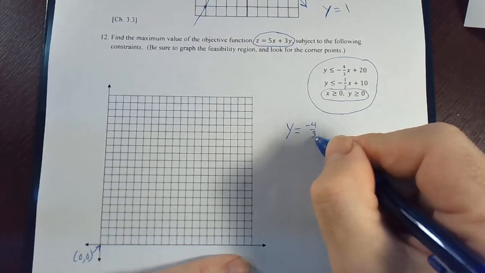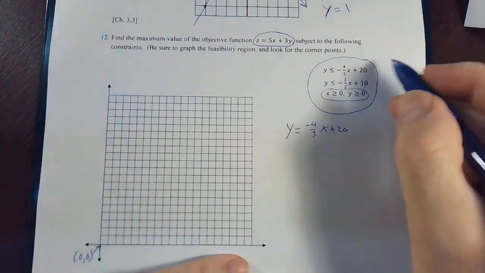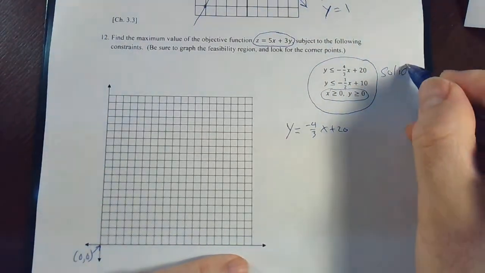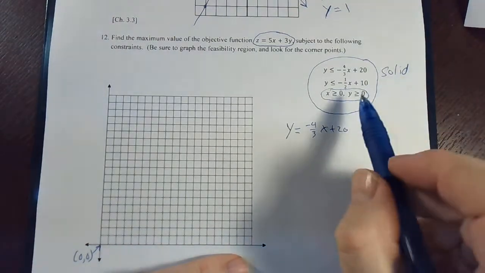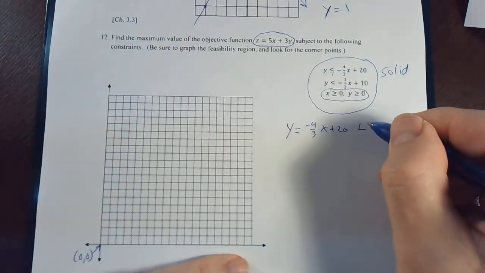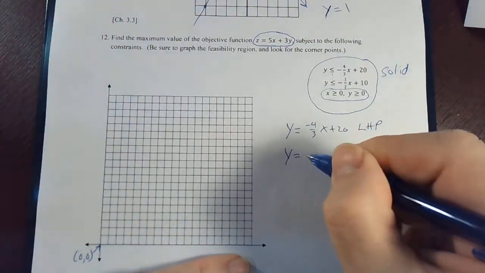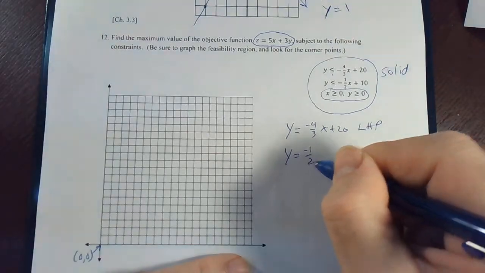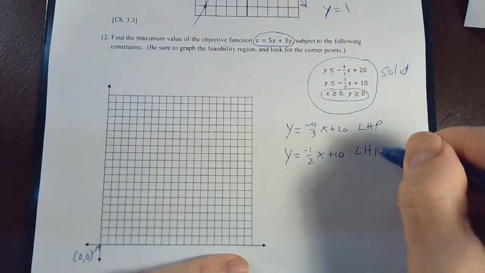Negative 4/3 x plus 20, and they're both going to be solid because they have the "or equals" part with the inequality. And this one, we're going to shade the lower half plane, so underneath that line. Line number 2 is negative 1/2 x plus 10. And again, lower half plane.